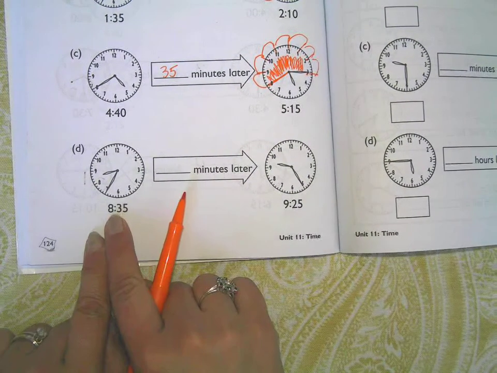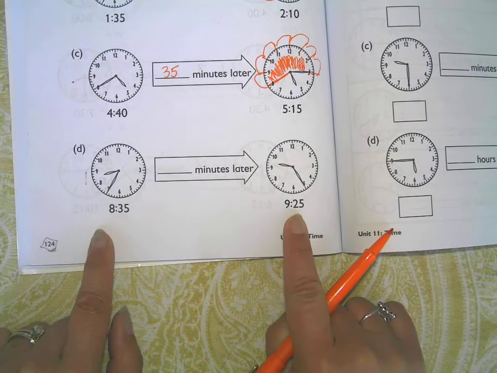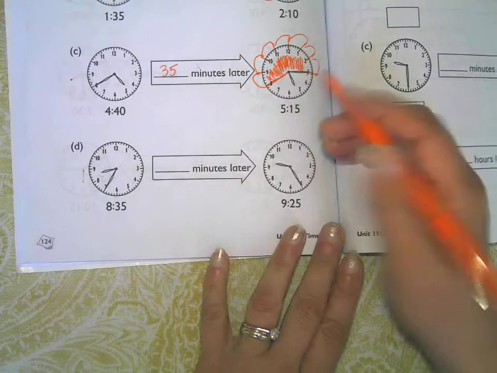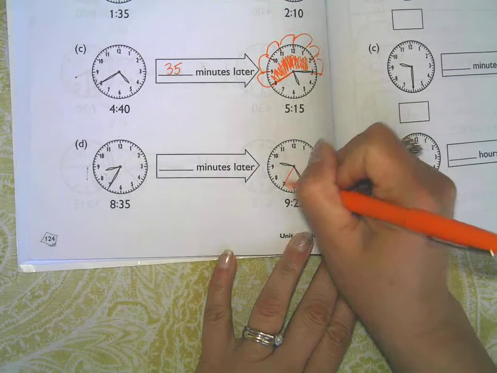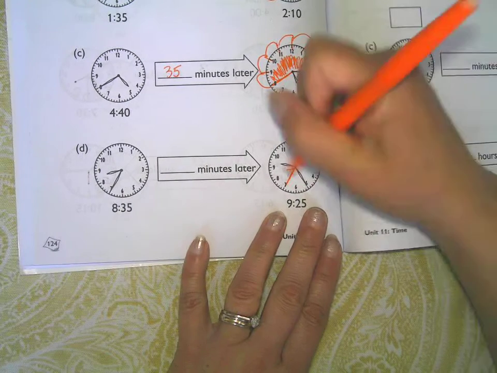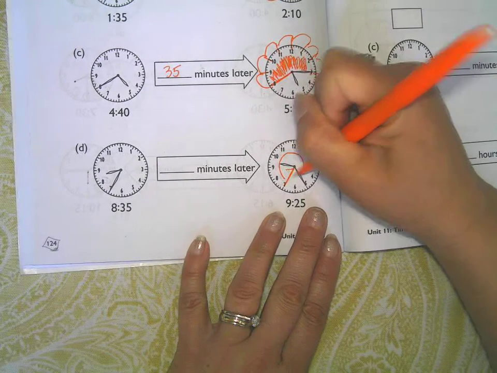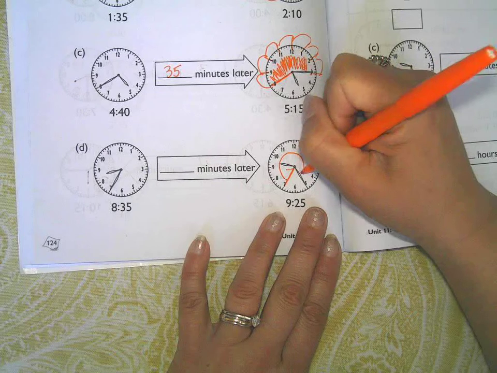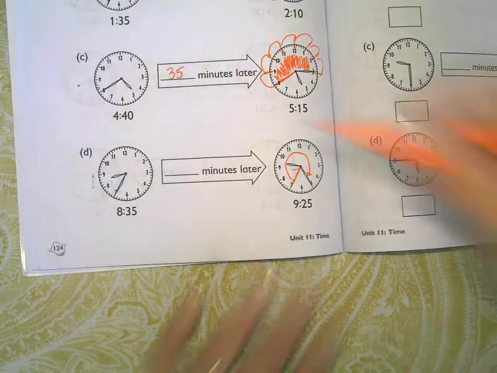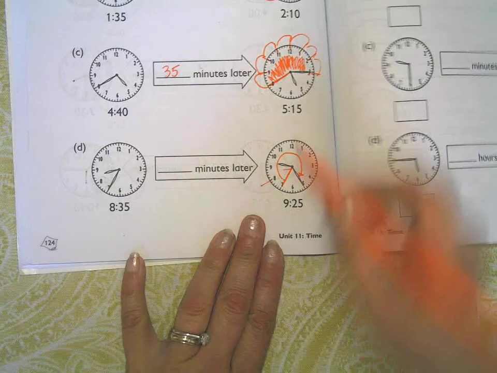Let's say we watched a movie. Well, we watched a couple TV shows. I started watching at 8:35 and I finished watching at 9:25 because it was way past my bedtime. So I started here. I'm going to match that minute hand to here. And then I got to figure out how much time. So from here to here. And then I have to count all those minutes.